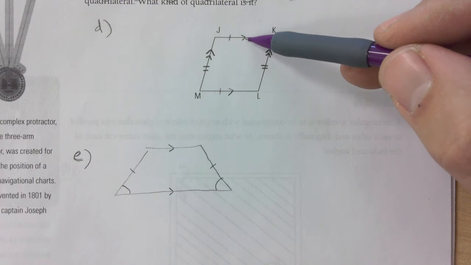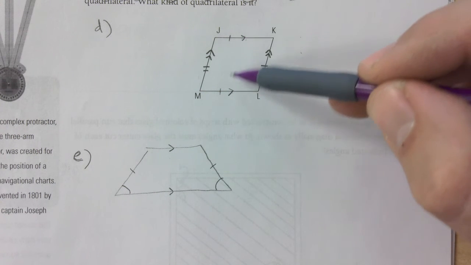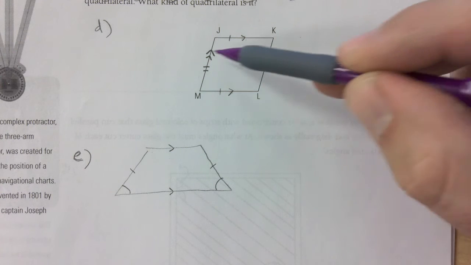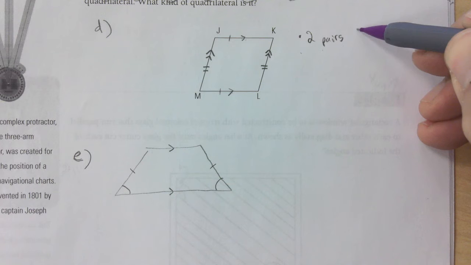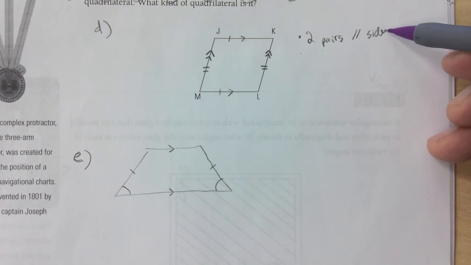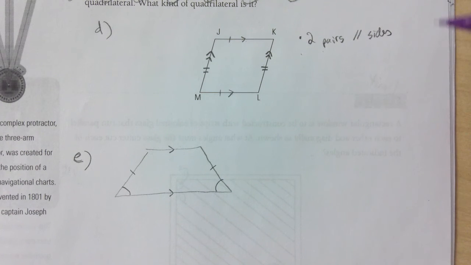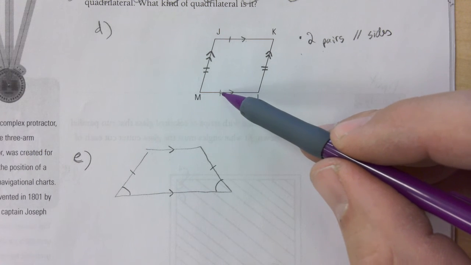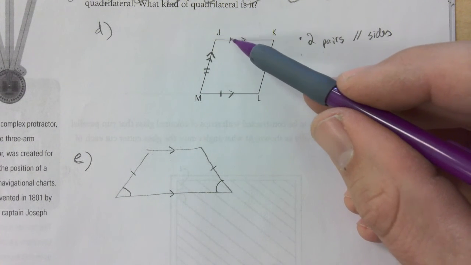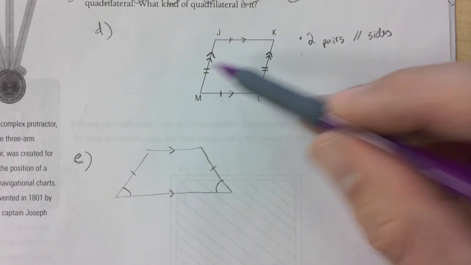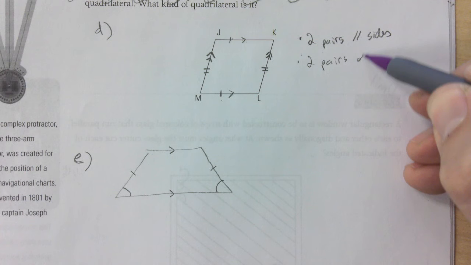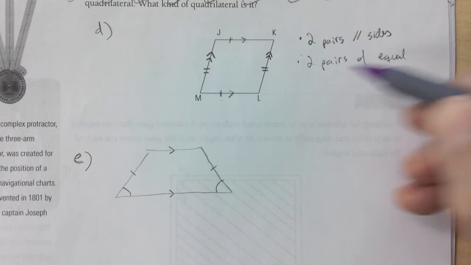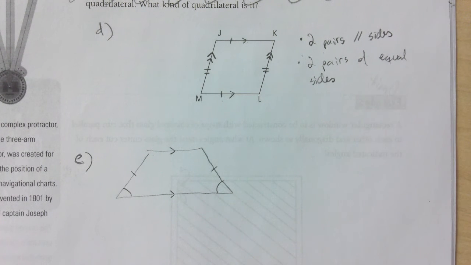So look, right? This is one pair of parallel sides and another pair of parallel sides stated. So you have two pairs of parallel sides. That's actually the parallel symbol in math, okay? Then I notice also that this tells me that these two measure the same and these two measure the same. So two pairs of equal sides. And that's all I can see from here.